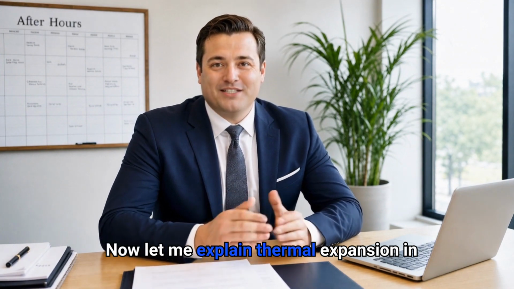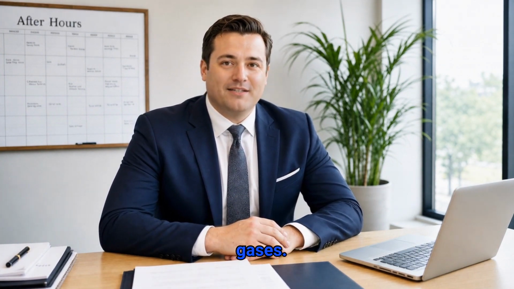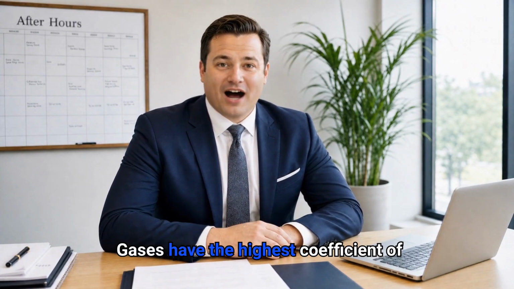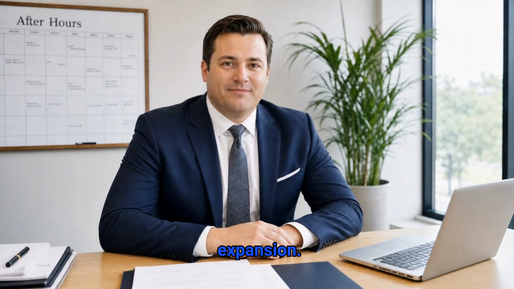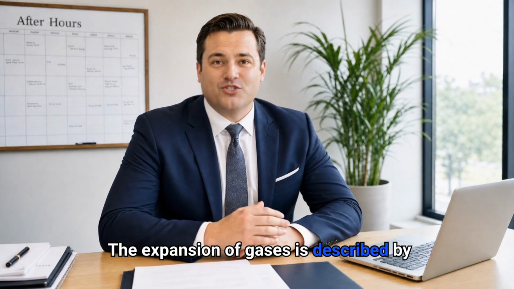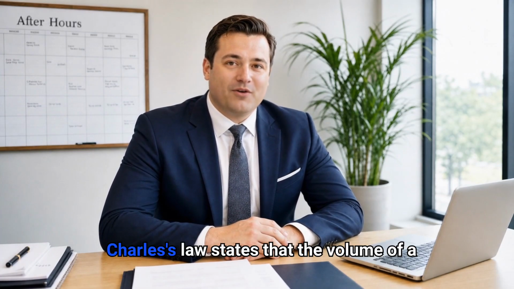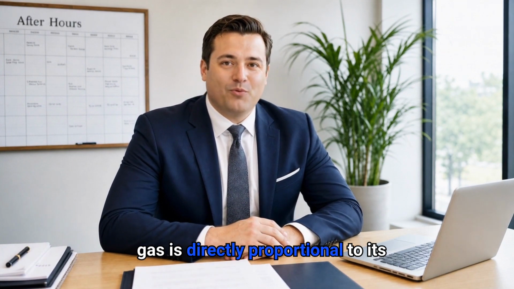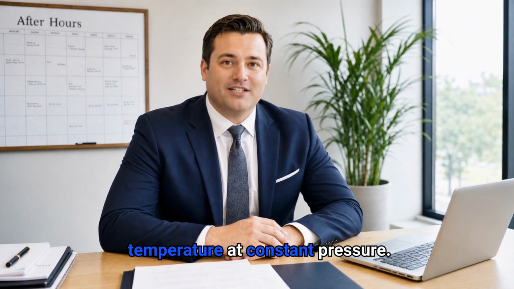Now let me explain thermal expansion in gases. Gases expand significantly when heated. Gases have the highest coefficient of expansion. The expansion of gases is described by the gas laws. Charles's law states that the volume of a gas is directly proportional to its temperature at constant pressure.